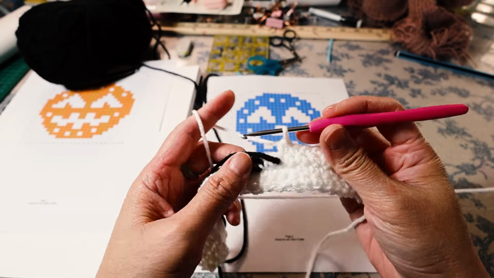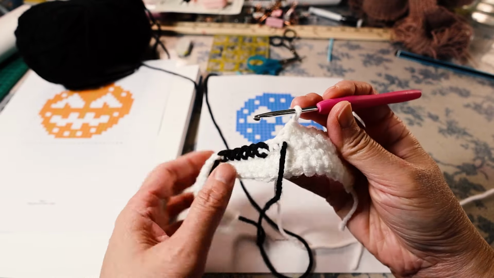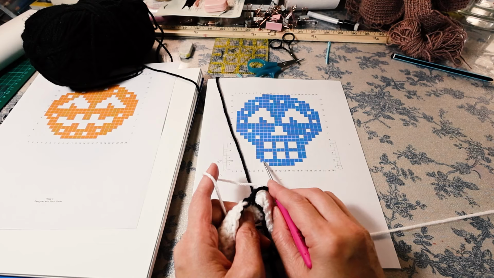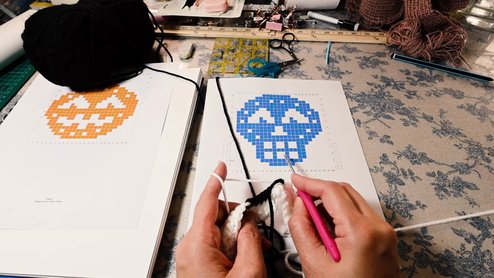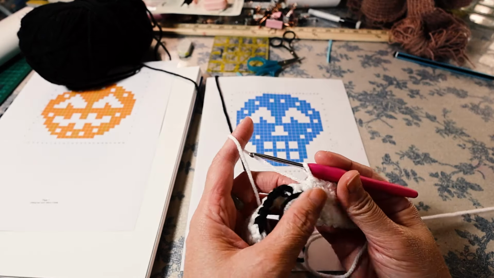Here I'm going to change color. You can see the black yarn we carried from before. And then I'm going to change to black yarn and knit 10 stitches. And at the same time, I want to carry the white yarn over.